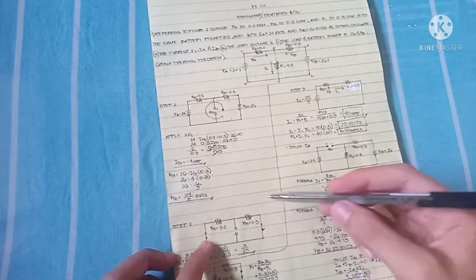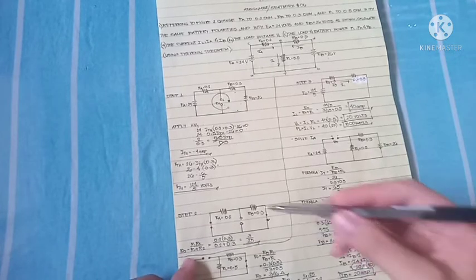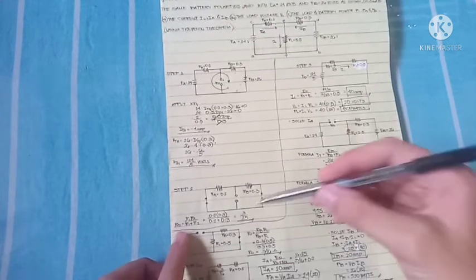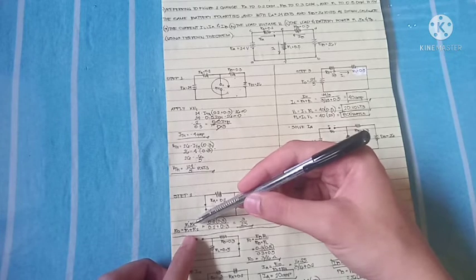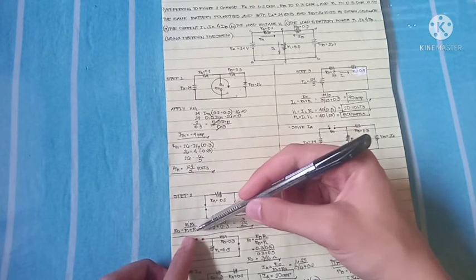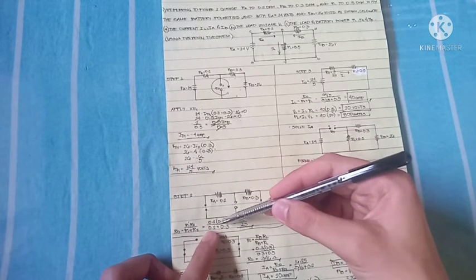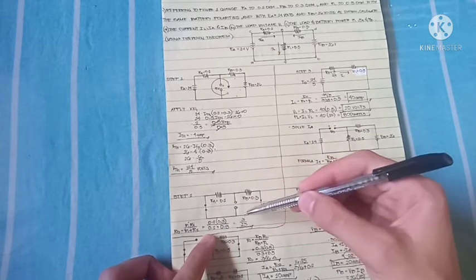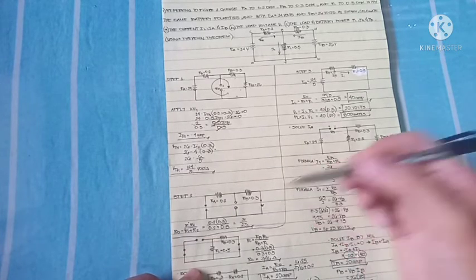Then open circuit all the current sources. To solve the Thevenin resistance, we can use the formula Rth equal to R1 times R2 over R1 plus R2. Substitute the values: 0.2 times 0.3 over 0.2 plus 0.3. So the Thevenin resistance is equal to 3 over 25 ohms.